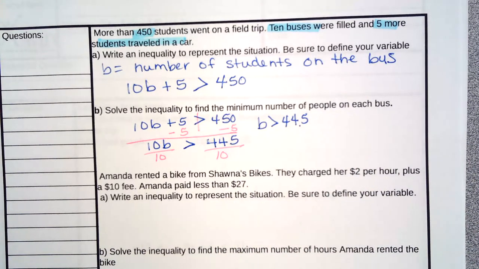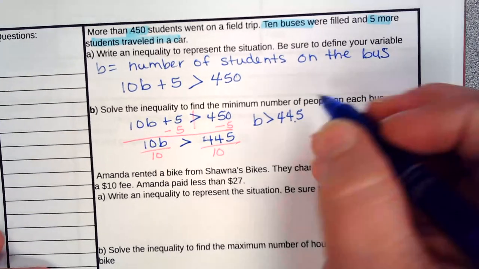So if you're looking at there, more than 450 students were on that trip. We know that each bus had more than 44.5 students on it. So I would round it up, and we would say there were 45 students per bus.